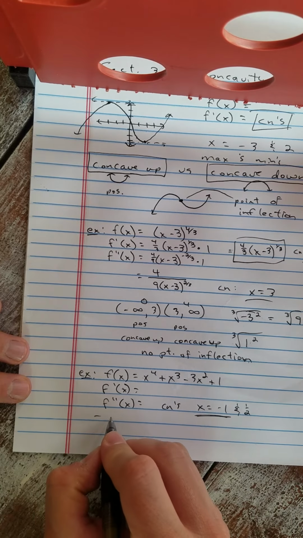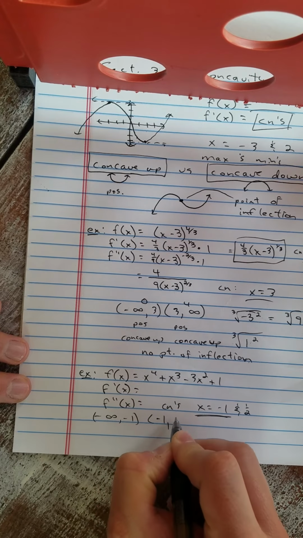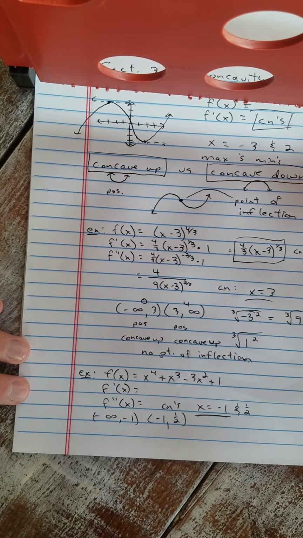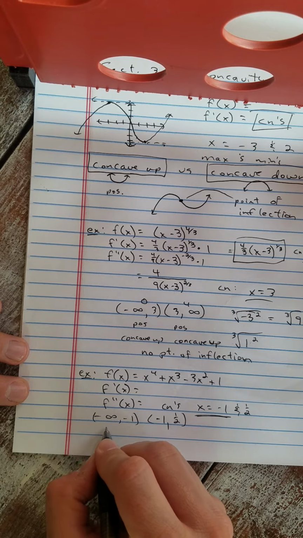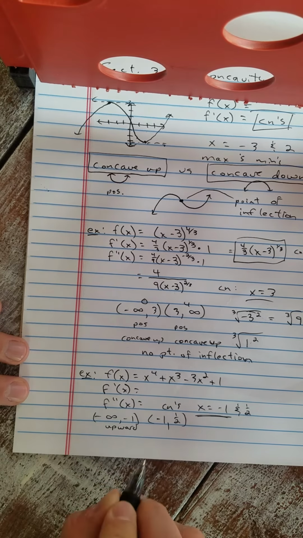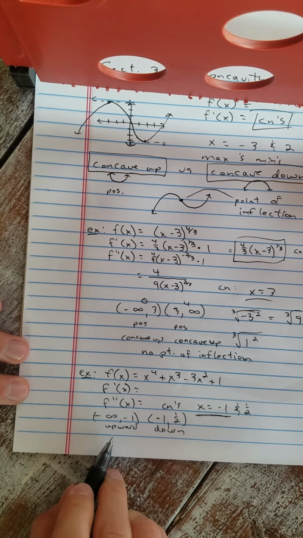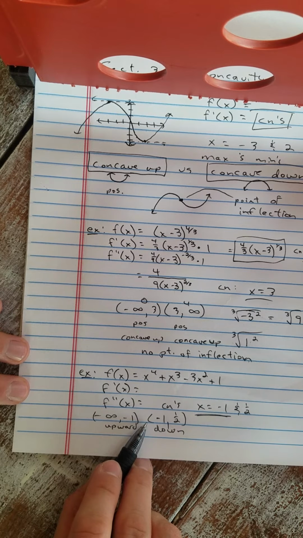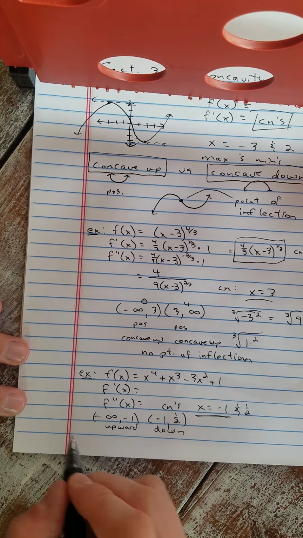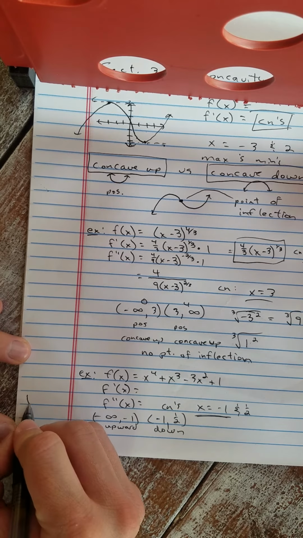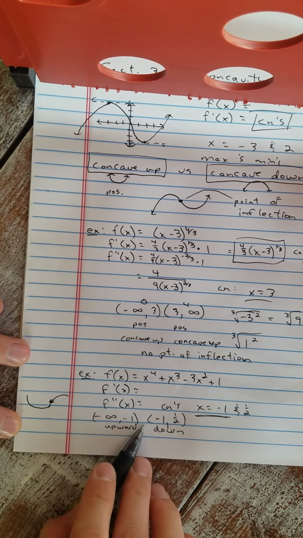I want to focus just on -1. What happens when you go negative infinity to -1 and then -1 to 1/2? When you do your second derivative test, what you end up with is a concave up portion right here and a concave down portion right there. So at -1, what does that tell us -1 represents? -1 represents a spot where the graph stops being a smiley face and starts being a frowny face. So that would be right there at -1.